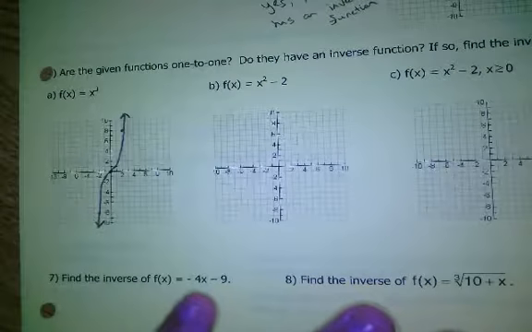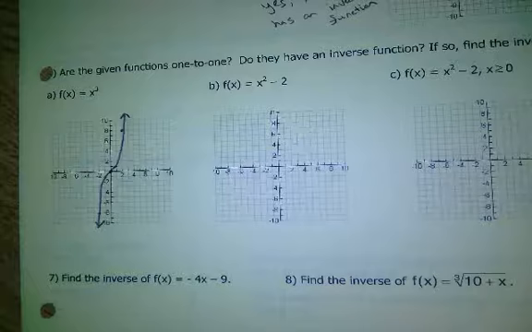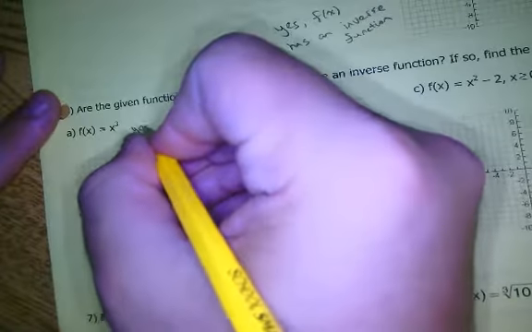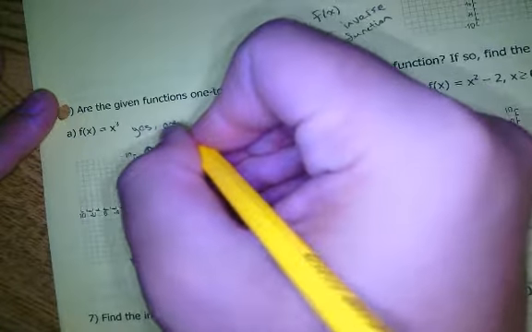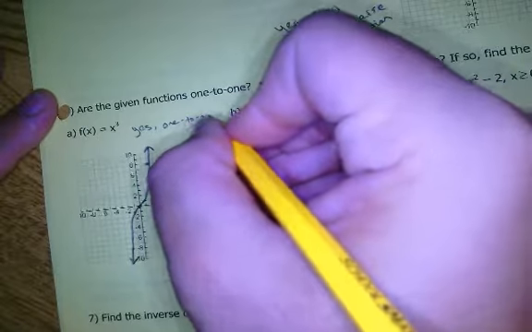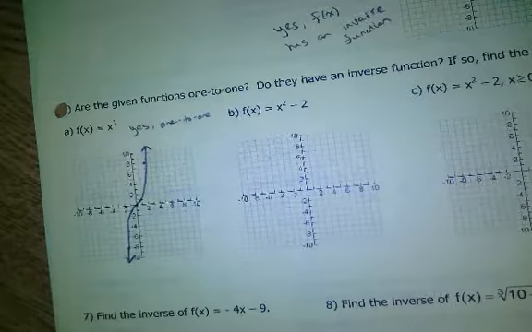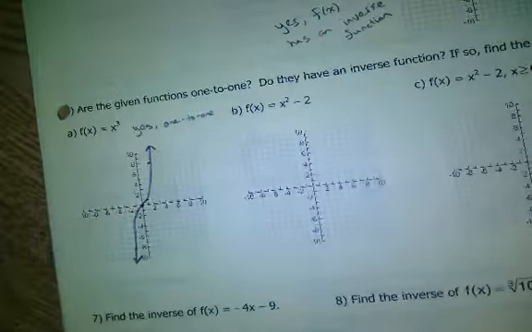So, is the function 1-to-1? Does it pass the vertical line test and the horizontal line test? Yes. So this would say yes. 1-to-1. They have an inverse function. Yes, inverse.